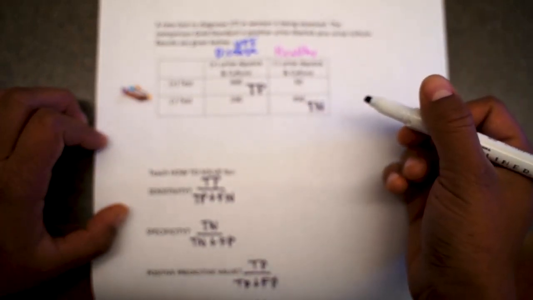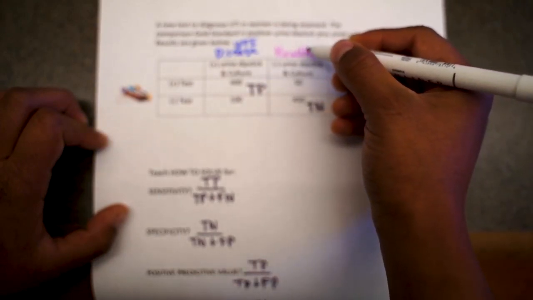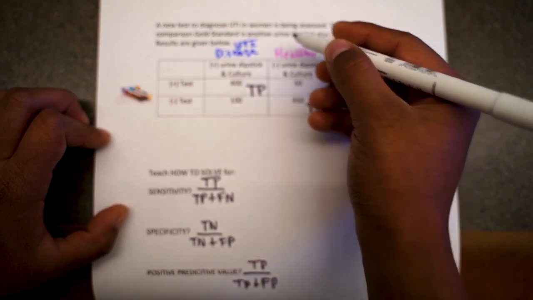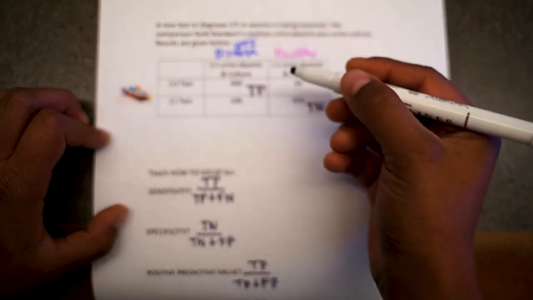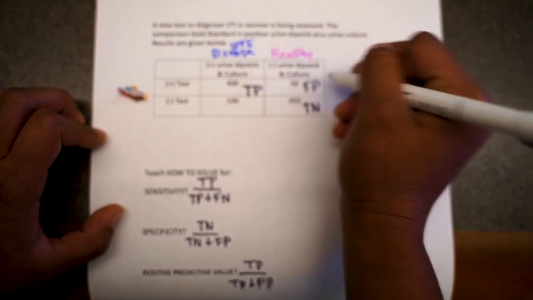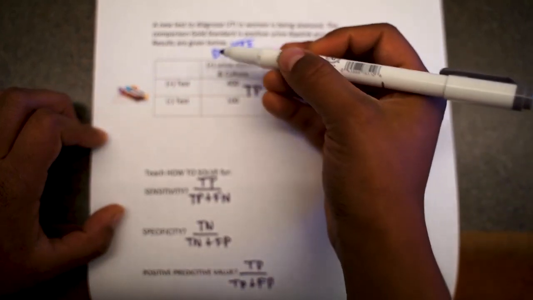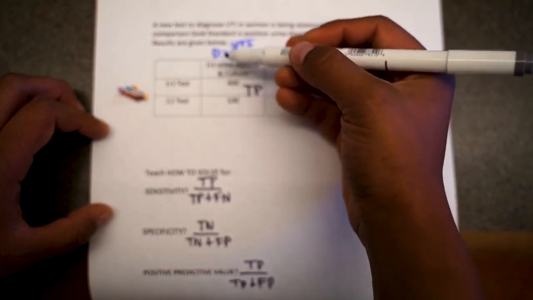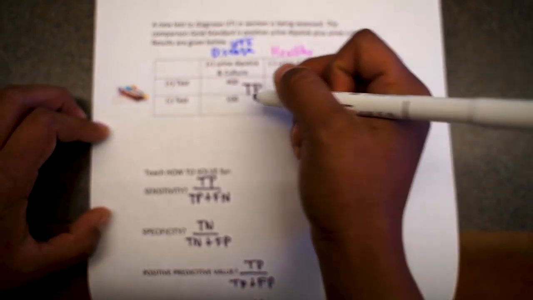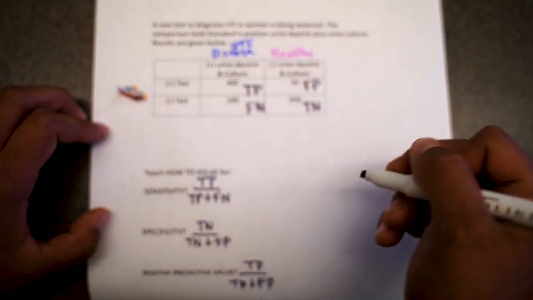And then I look at our healthy individuals here, and I say, wait a minute, they're healthy, yet our test is showing a positive result. So then that's false. So that'd be false positive. And finally, we look at our gold standard here. It's positive, saying they do have UTI, yet our test is negative. So that'd be false negative.